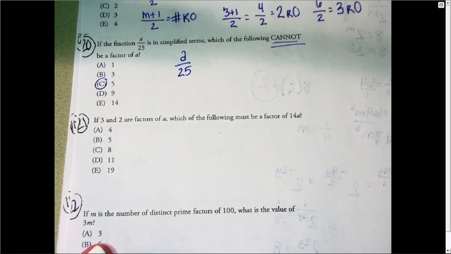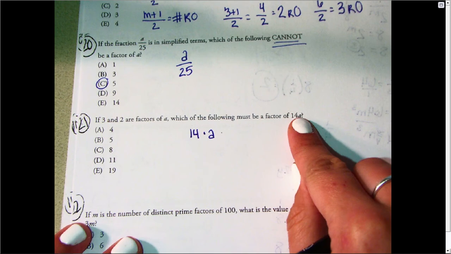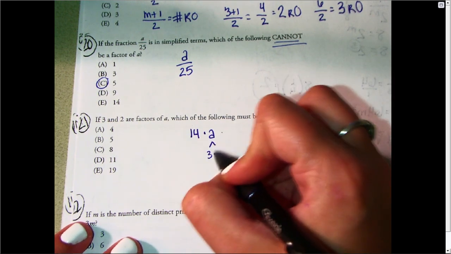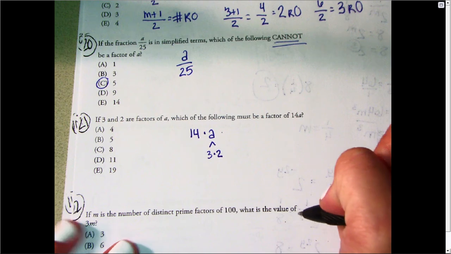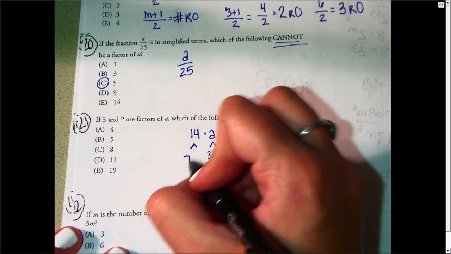All right, 21. 3 and 2 are factors of a. So 14 times a right here. We're looking for what must be a factor of it. Well, we know that 3 times 2 is the factors of a. We could break down 14 into 7 times 2.